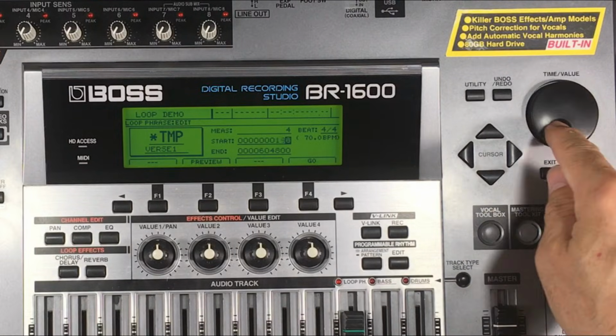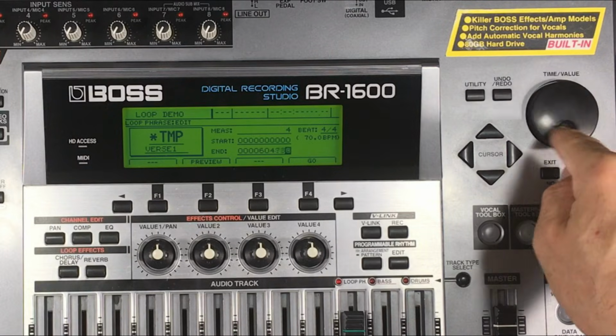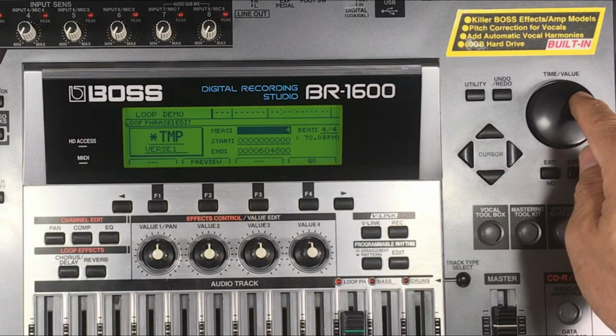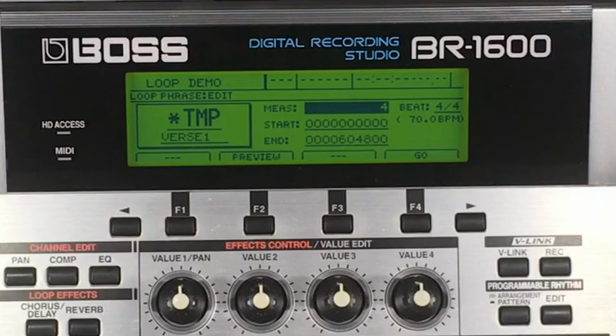From here, you can trim the start and end point of the loop, as well as change the beat and measure settings. Any adjustments made here are non-destructive and can always be reversed. Adjusting one setting will automatically adjust the corresponding settings to suit, so that the loop itself will still play for the same amount of time. You cannot adjust any setting that would cause the tempo to go below 25 BPM or above 250 BPM, or for the loop to be shorter than half a second or 22,064 samples.